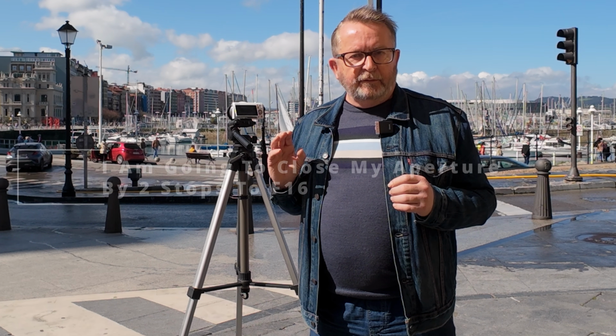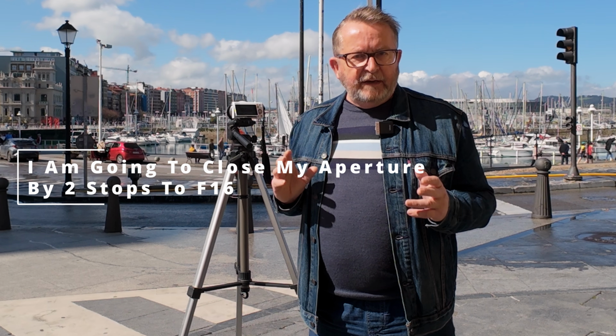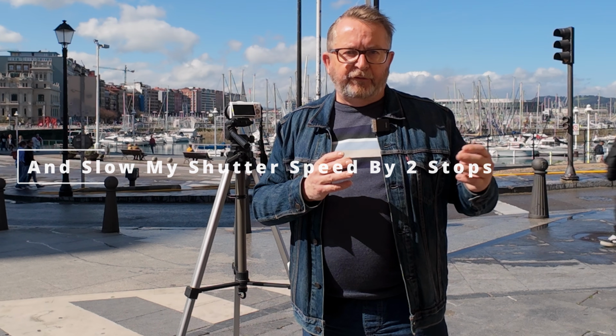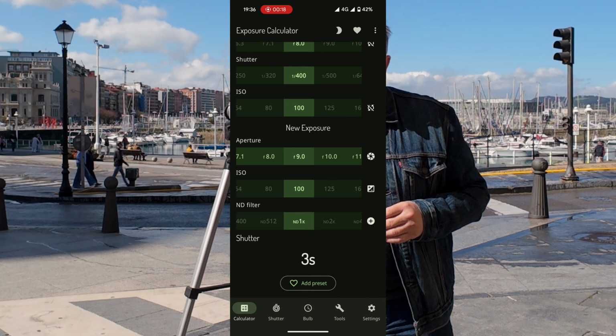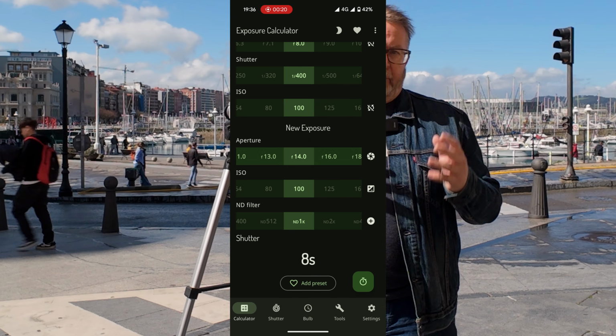I'm going to do a little test now. Now it's very bright out here and I really can't see very well whether or not I have achieved what I wanted to. So what I'm going to do now is close my aperture by 2 more stops. I'm going to close my aperture down to f16, and by changing those 2 stops on the aperture, that allows me to reduce the shutter speed by 2 more stops. So I can go from 3.2 seconds down to about 10 seconds.